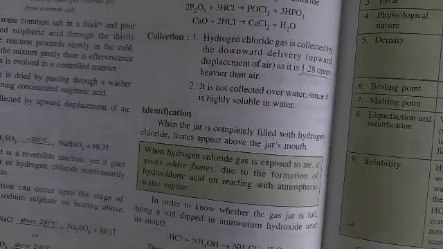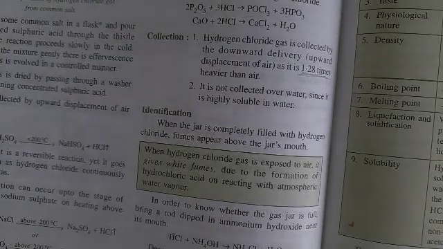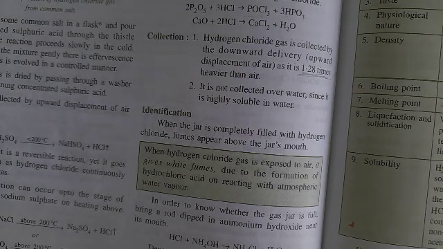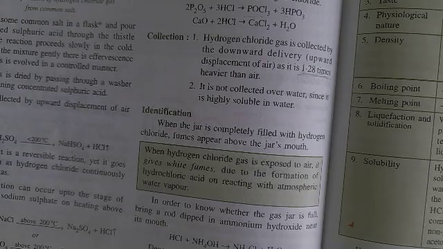How do I identify the gas? When the gas is being produced, the jar is completely filled with chloride fumes. When hydrogen chloride gas is exposed to air, now this question is asked. HCl gas is colorless. You'll have it in the laboratory also, sometimes we can check it out. HCl gas is colorless, but when you open a concentrated HCl bottle, you'll find white fumes coming out. Why?